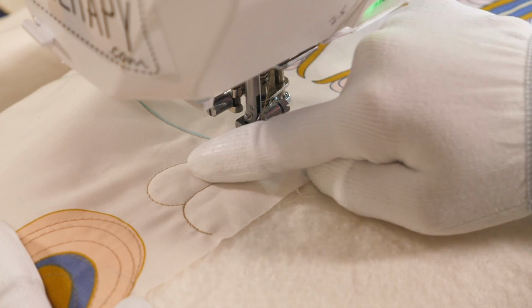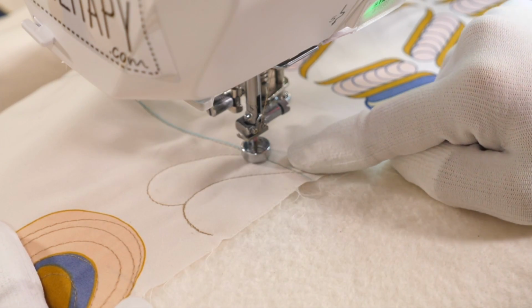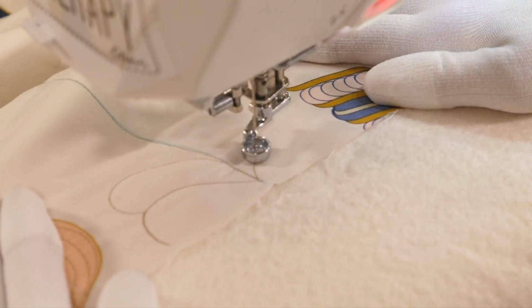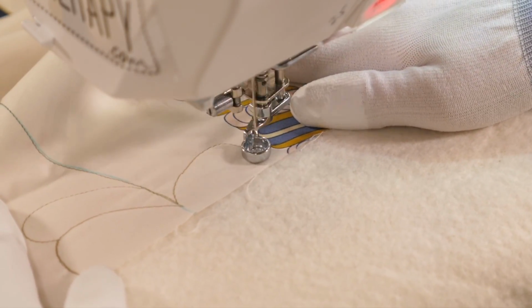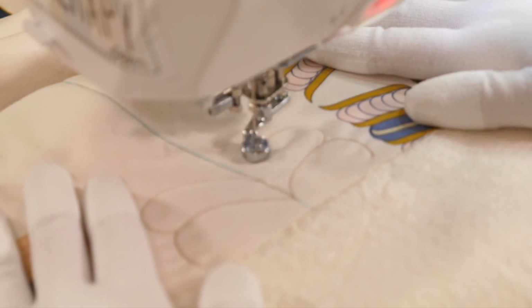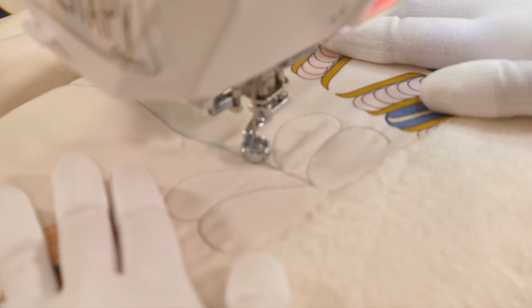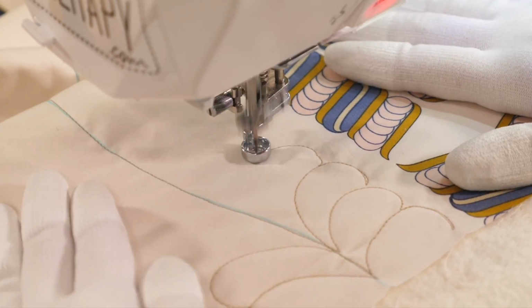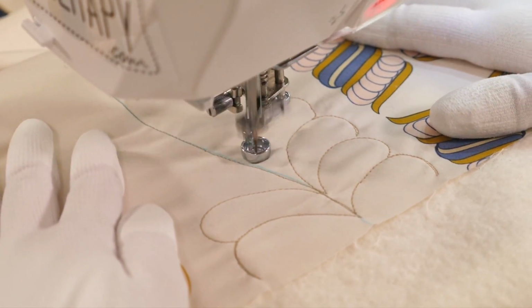If you wanted, you could quilt one whole side of your feather and then come back and do the other. Or if you didn't want to do that, you can actually quilt these in groups of 2 by doing 2 to one side and then 2 to the other. The benefit of doing it this way is that it's a little bit more efficient, right? I'm quilting both sides as I make my way across the quilt.